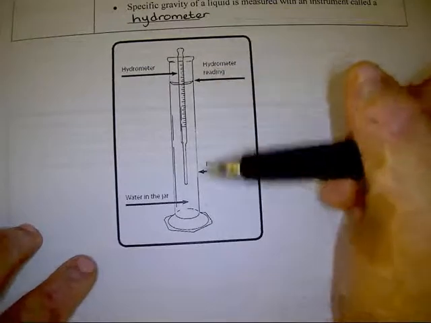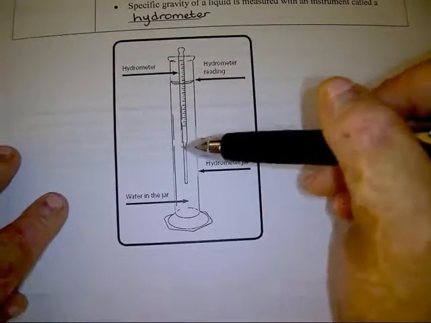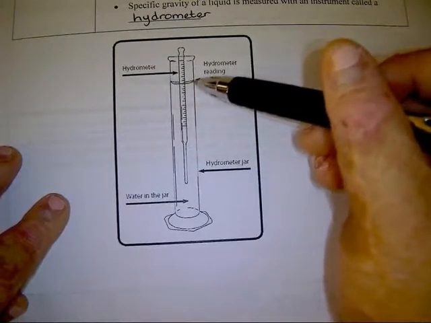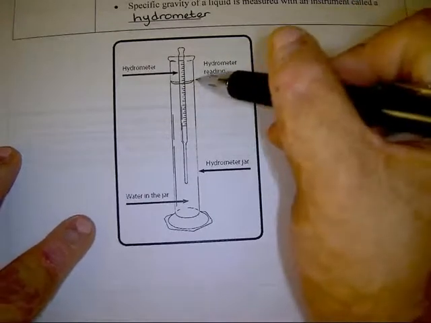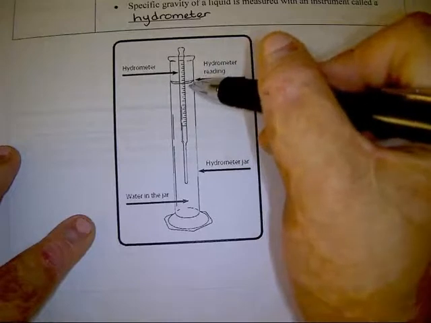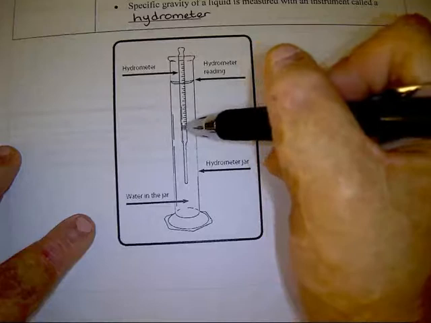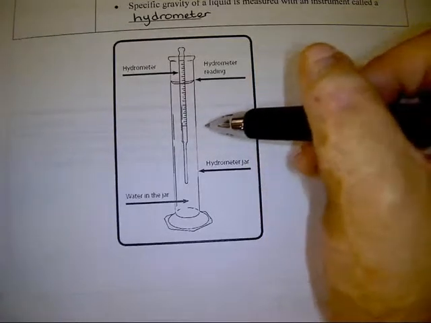We have basically a graduated cylinder, and we put the hydrometer inside the graduated cylinder, and the graduated cylinder is filled with water. That's our reference. We would get a hydrometer reading where the meniscus is. Basically we have a liquid that is inside the hydrometer, and that will tell us how that liquid compares to water.